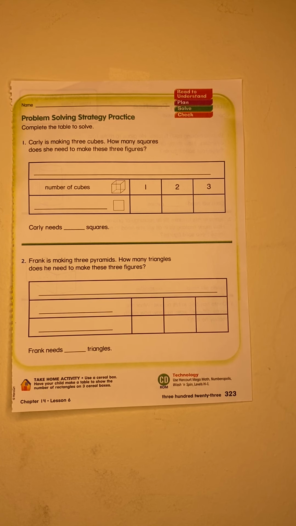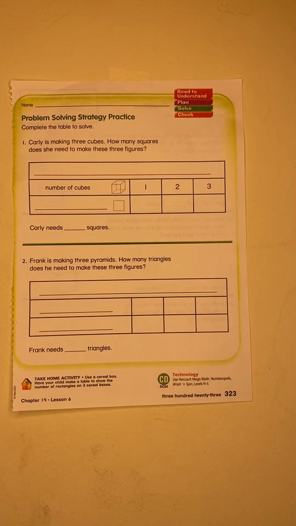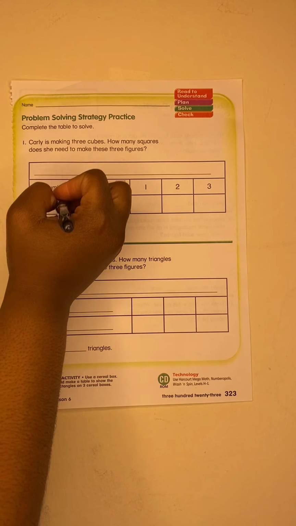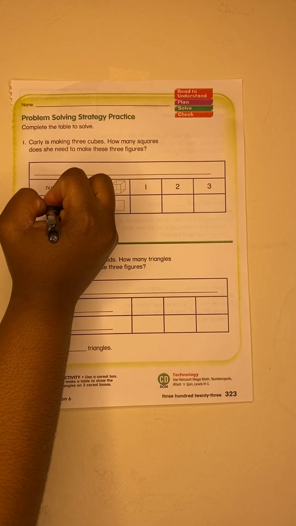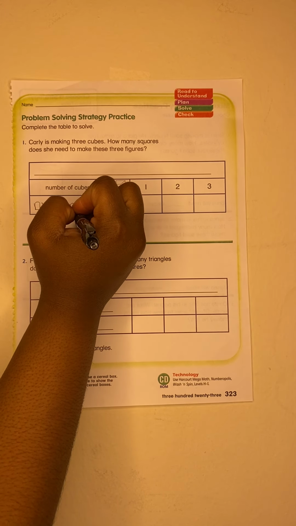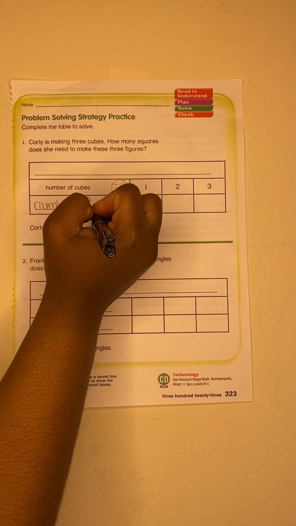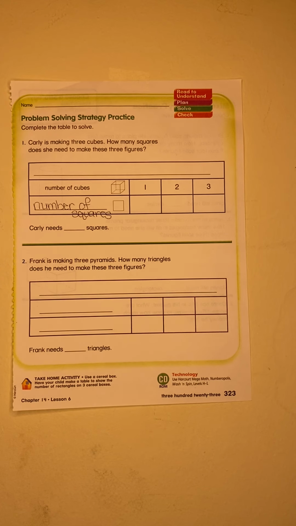squares on a cube. Before we can write our answer, let's identify this line where the square is. Where it says this line, you will write the number of squares.